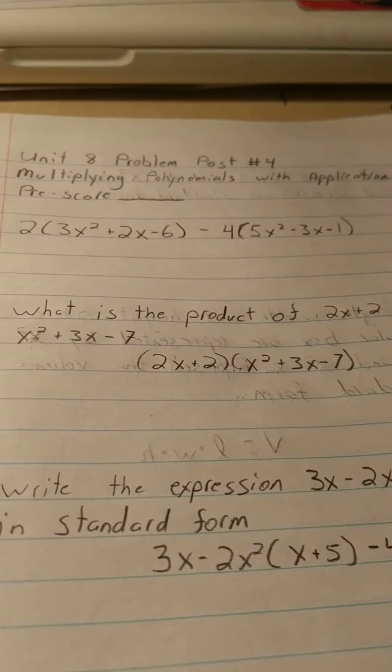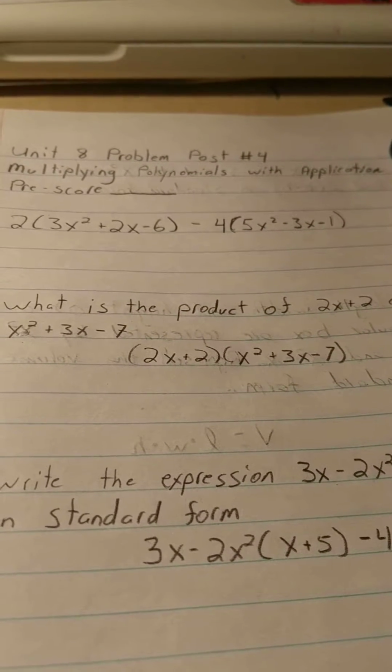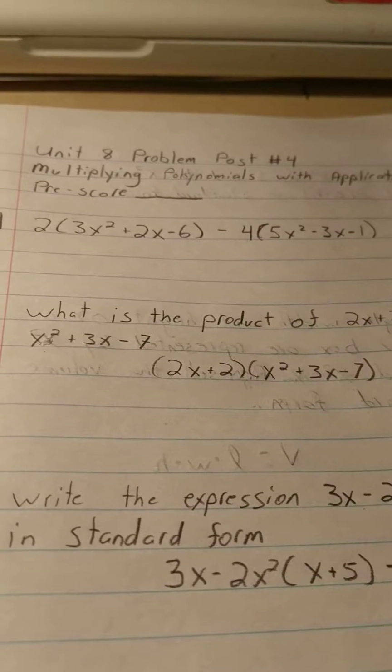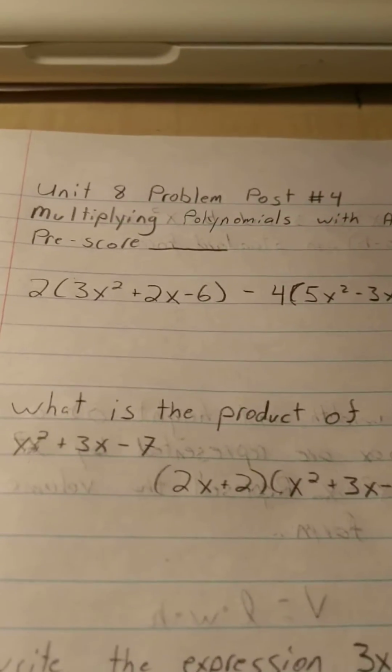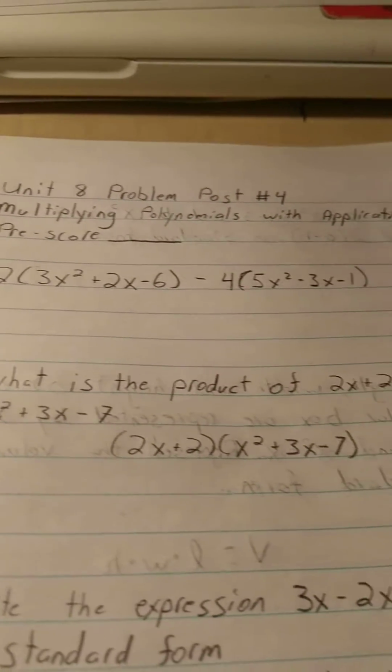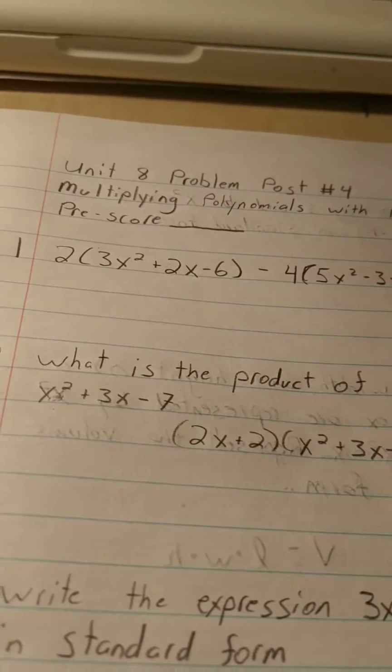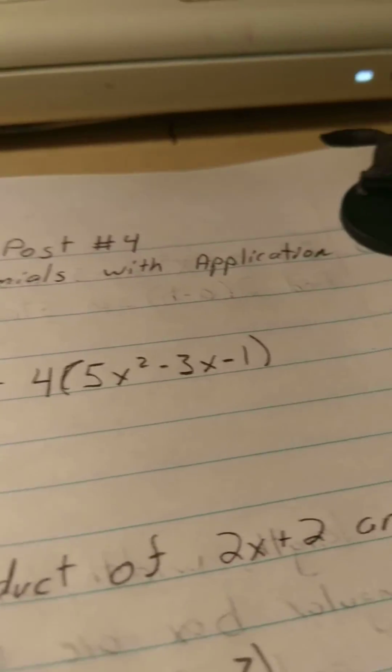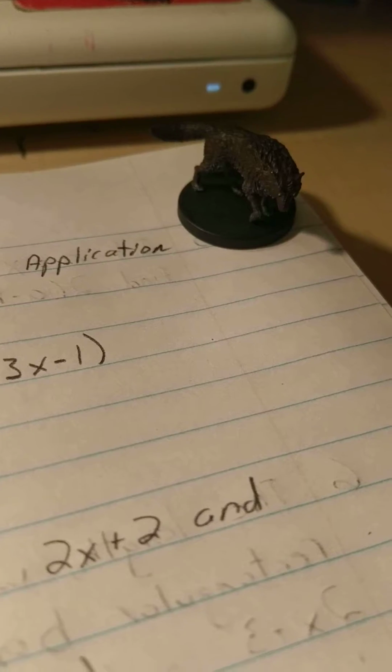Unit 8, problem post number 4, multiplying polynomials with application. Be sure to fill out your pre-score number 1 through 5, assessing your ability to multiply polynomials with application before watching this video.